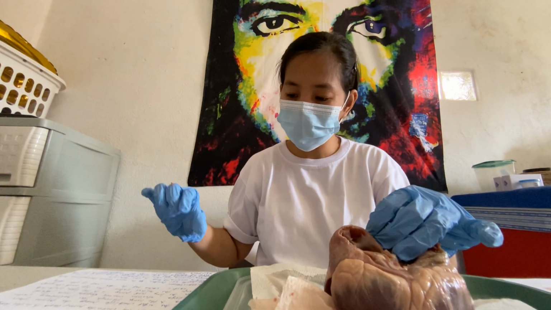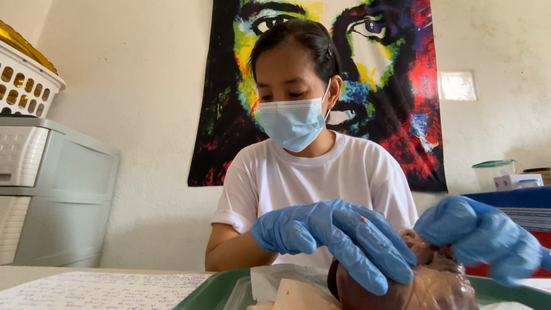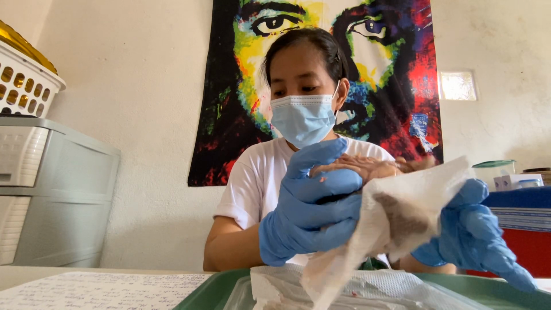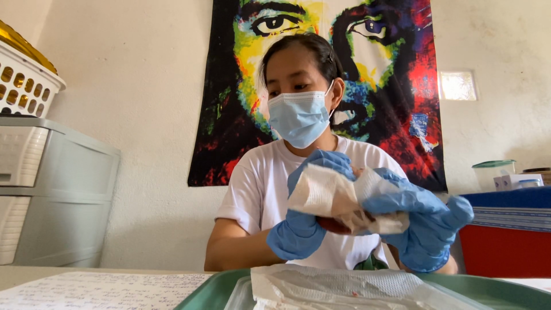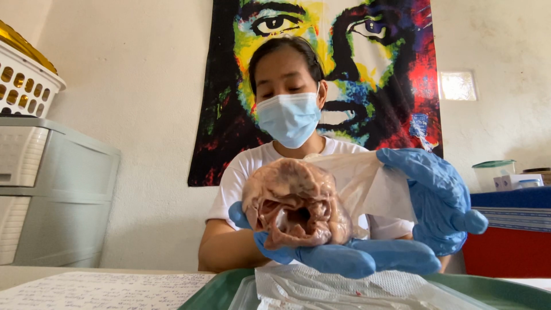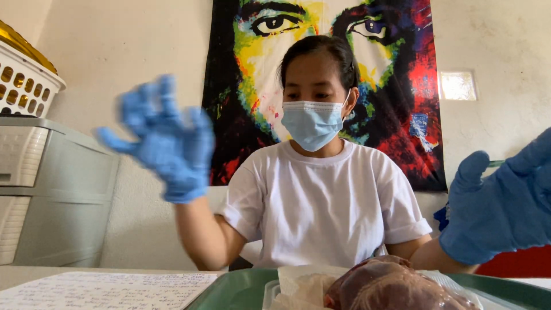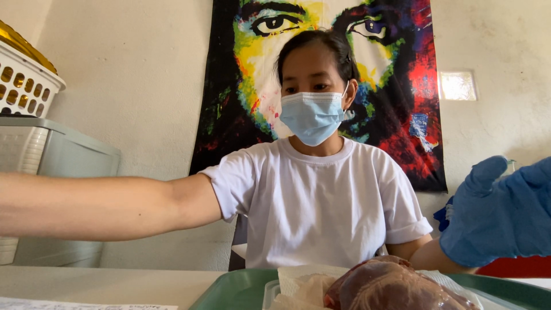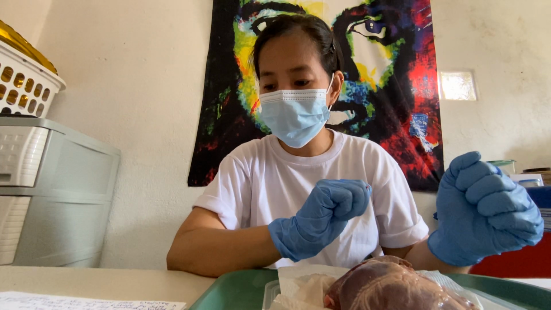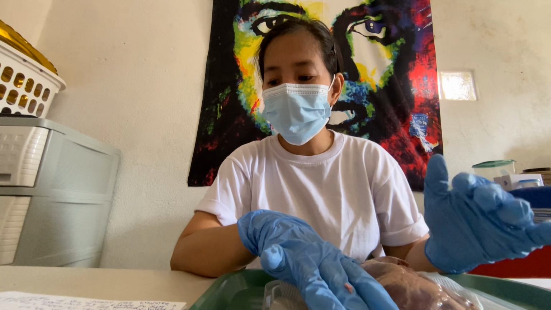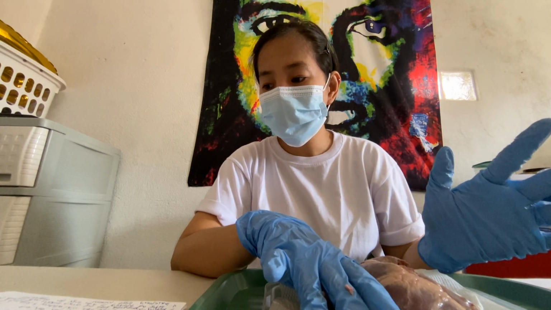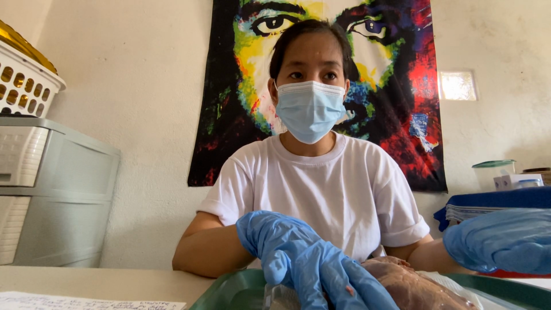Okay. Generalization. Okay, the heart's main function is to move blood throughout the body. That is the heart's main function. And the four main functions are: number 1, pumping the oxygenated blood to other parts of the body.